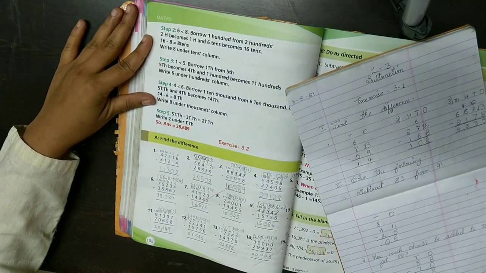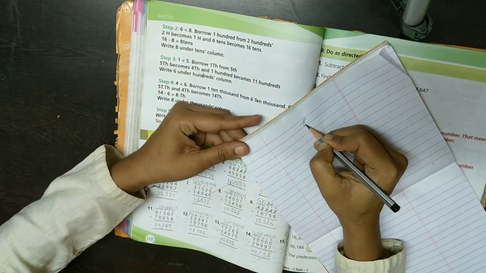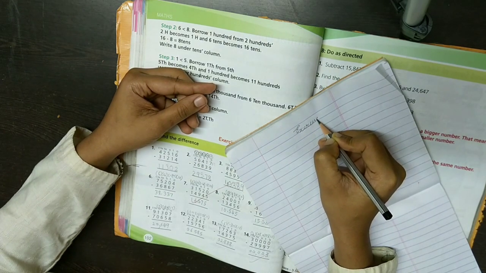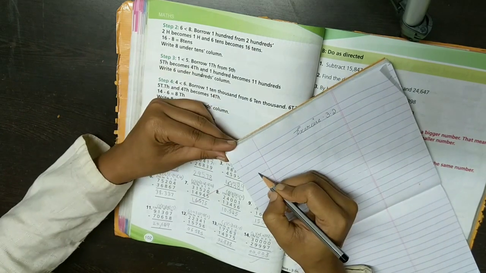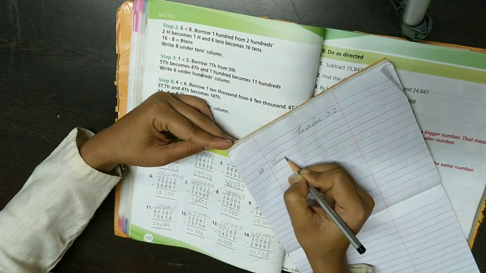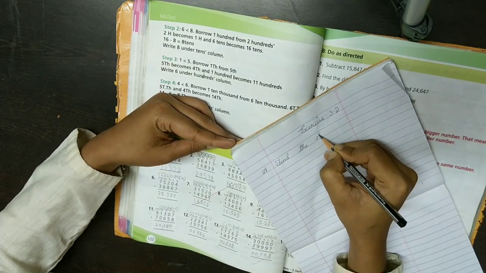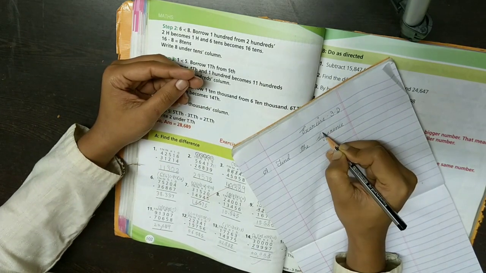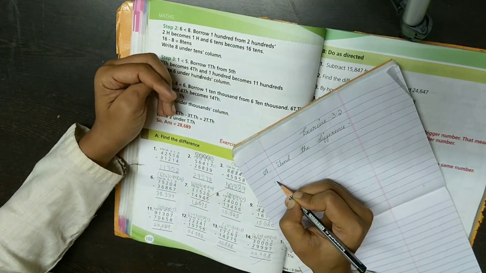Let's start classwork. Turn your page, write in the middle: exercise. Exercise 3.2. First mean, right? Find the difference. Refer to your textbook for spelling, children. If you don't know, leave one line, write the first one.